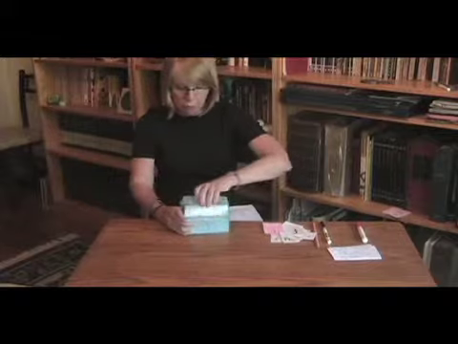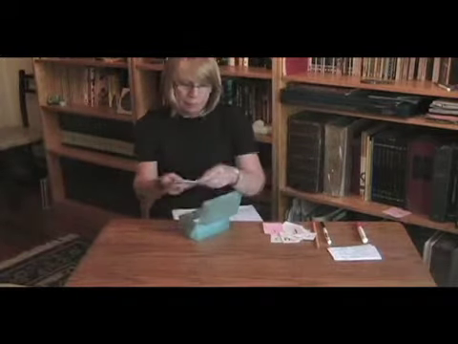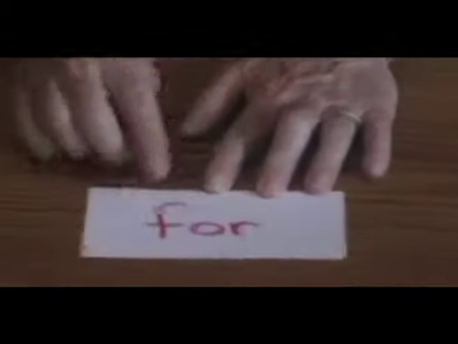Let's start off with our red words. The red words, if you remember, are the words that are high frequency but don't follow the rules. There are about 200 words like this that are very common and they don't follow rules. 85% of the words do follow the rules. The first red word is for.